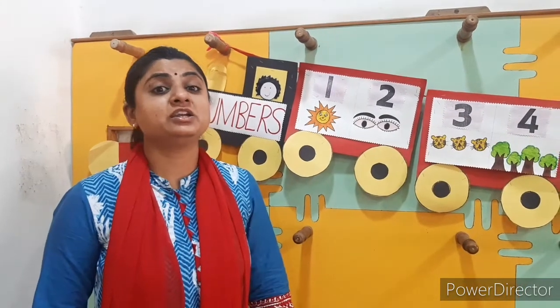So, as we have revised numbers 1 to 20, shapes and colors in our last session, we will recap the same. Children, let's go to the numbers world.